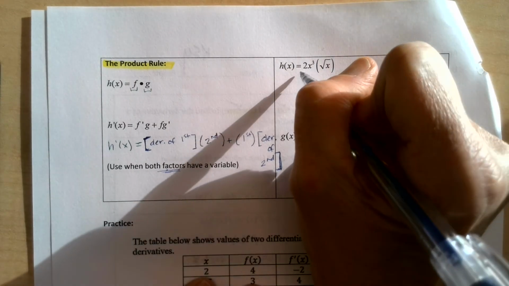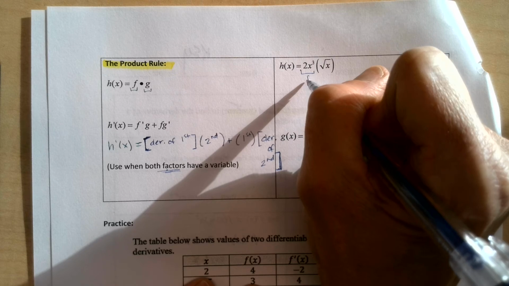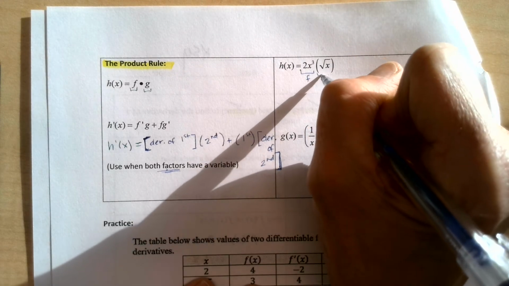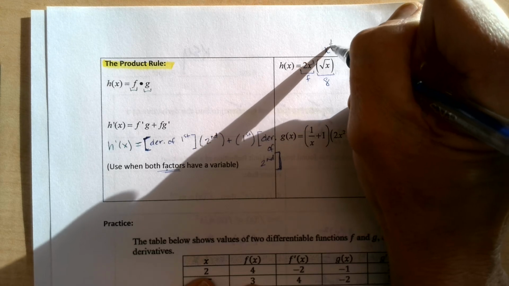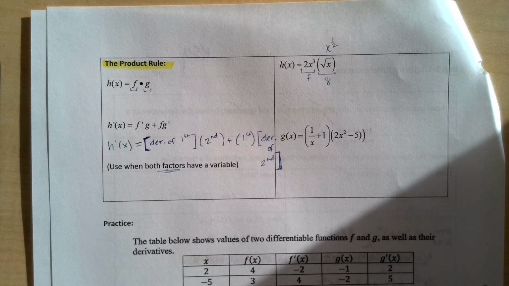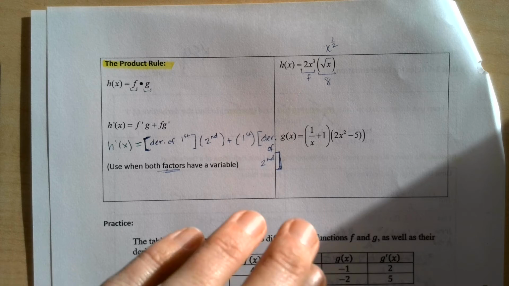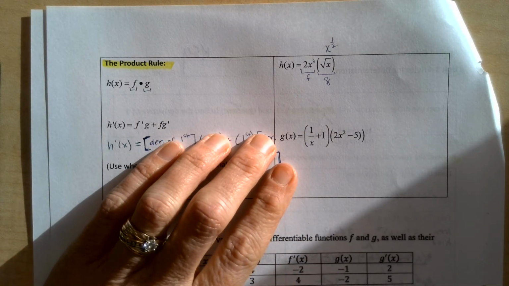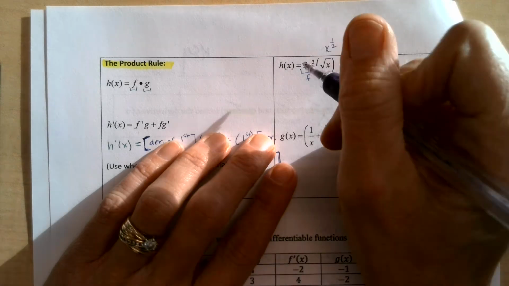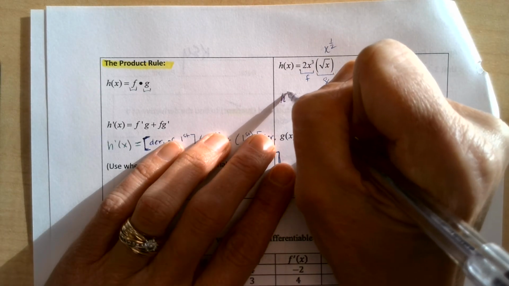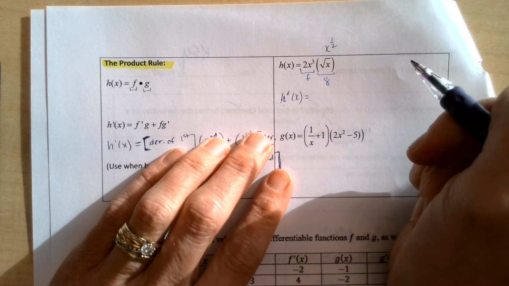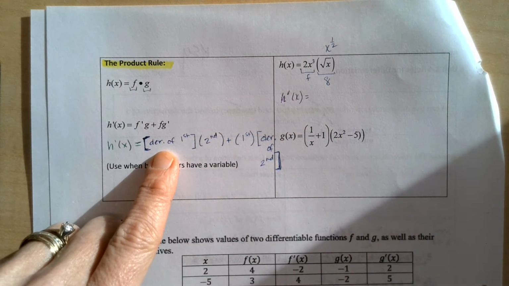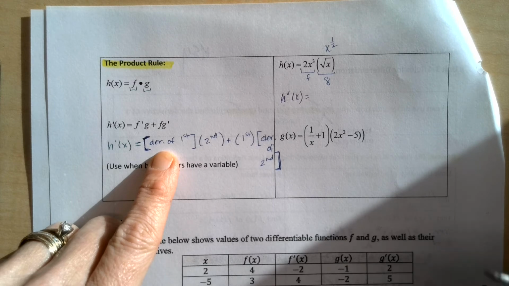Ready? Here we have our first function. We can call that our f, and then here we have our second function. We can call that our g, and we might want to rewrite that as x to the 1/2 power. All right. So when I want to find h prime, we can go ahead and say that h prime of x is going to be equal to, let's take the derivative of my first term.